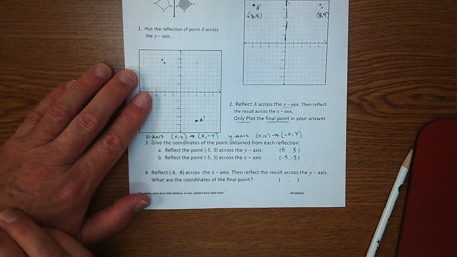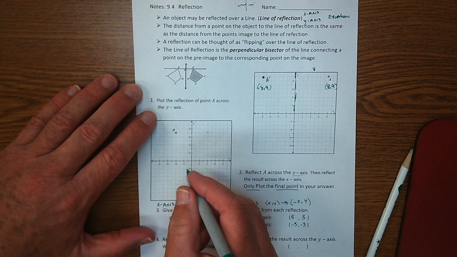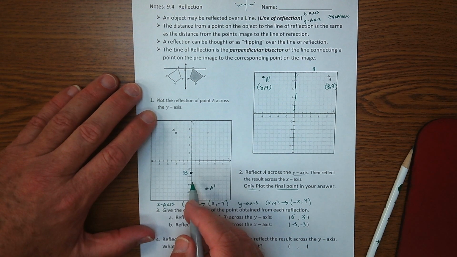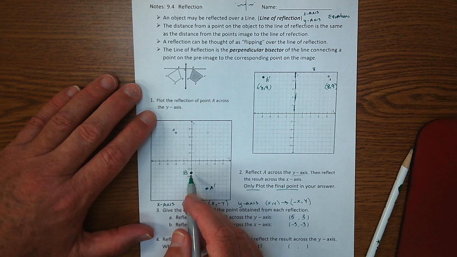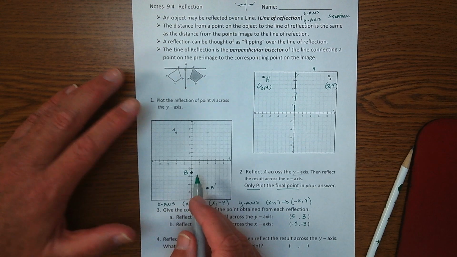Okay? Now, while we're here on this graph, I want to show you a couple things. All right? First off, they might give you a point B like this. Okay? And they'll say reflect this point across the y-axis. Well, it's on the y-axis. And so if a point is on the line of reflection, it can't be reflected. So this cannot be reflected. This is your final answer. Okay? So if it says reflect this point across the y-axis, this will not work because it's on the y-axis.